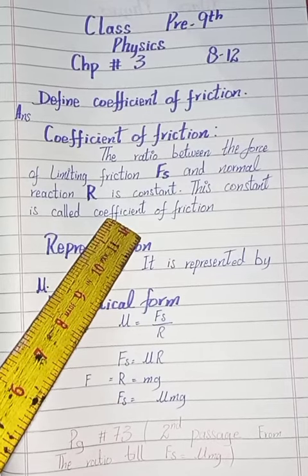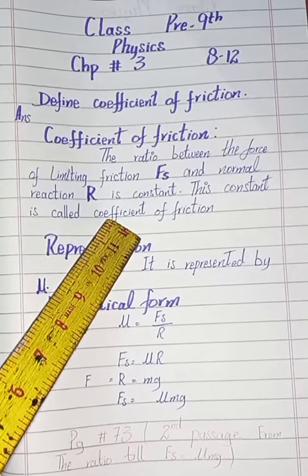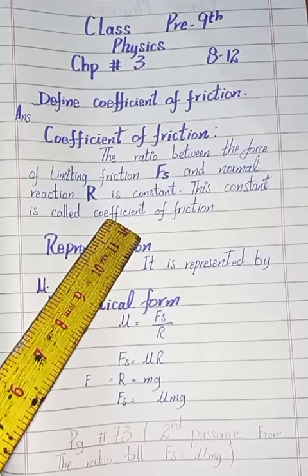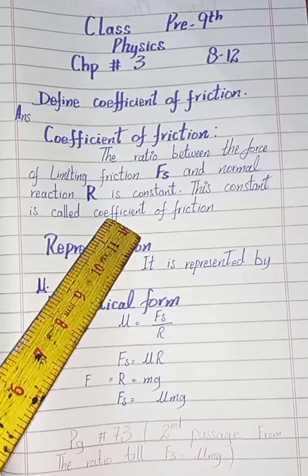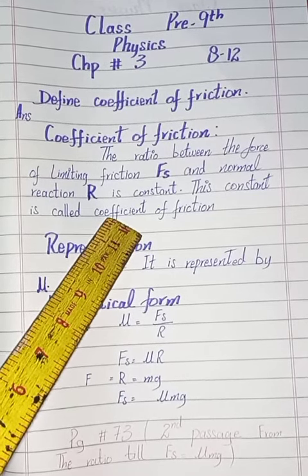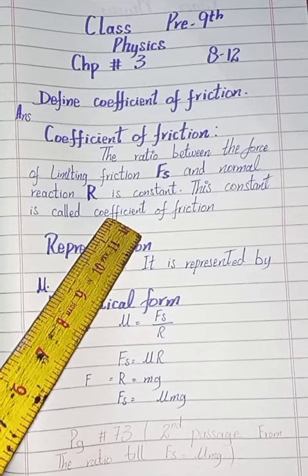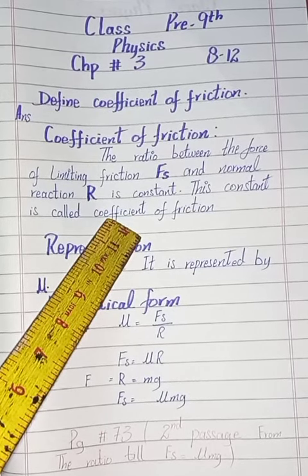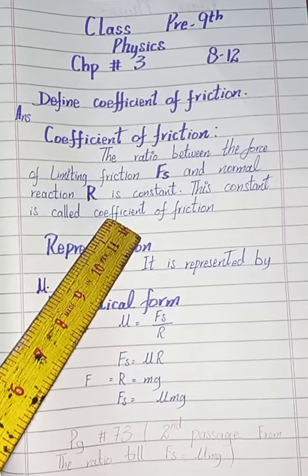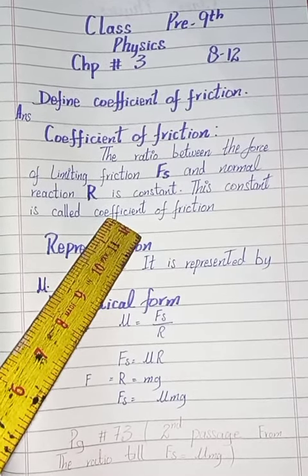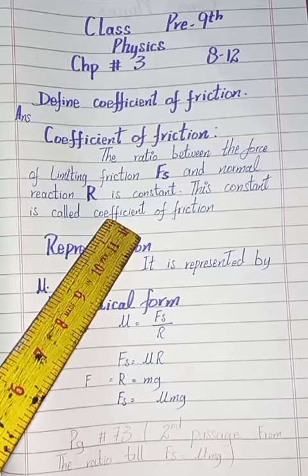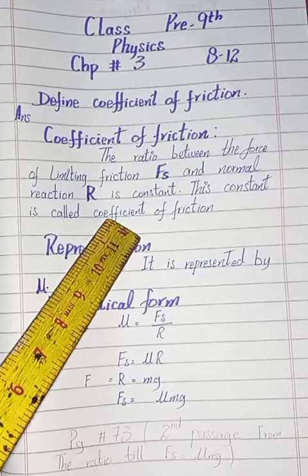So a time comes when the force becomes high enough to bring the body in motion. At that point, before the movement of the body, friction becomes maximum. So that value of friction is called maximum, that value is called limiting friction, the force of limiting friction.